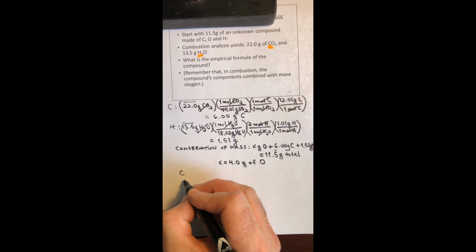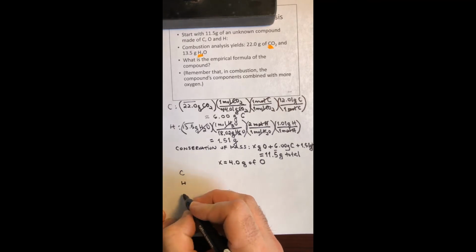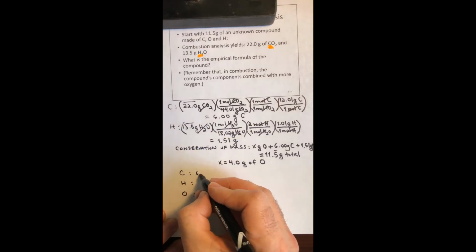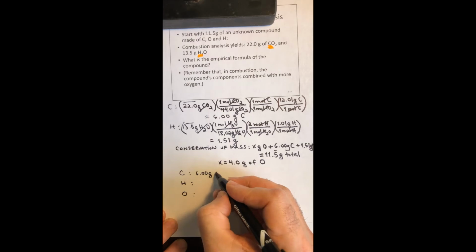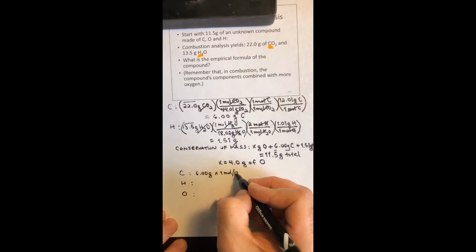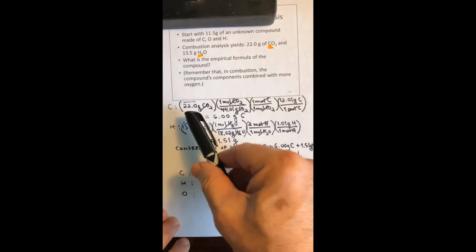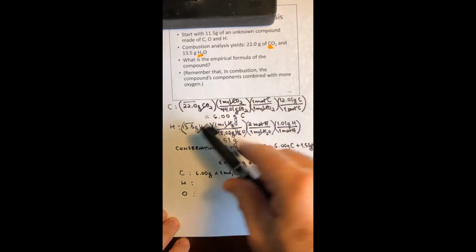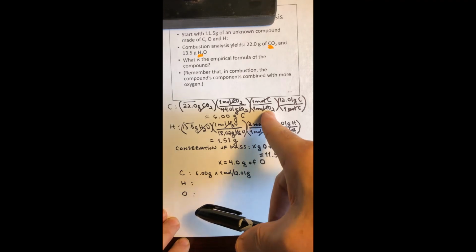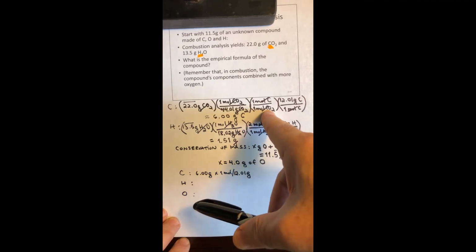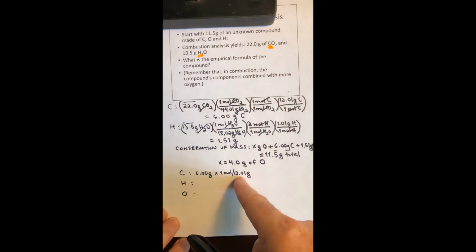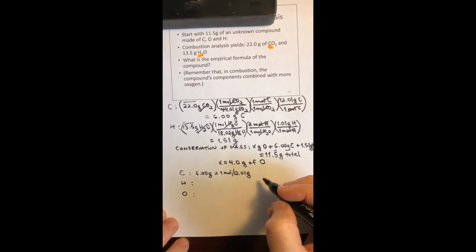So for carbon, we have H and we have O. We said 6.00 grams, and 1 mole is 12.01 grams. Now, if you have one of those calculators that have multiple memory slots, you could have basically gone all the way through here. Remember that at this third step here, we have the moles of carbon already. So you could have saved that in memory and not have to do this calculation here, but I don't have that ability in my calculator, so I'm going to have to do it again.